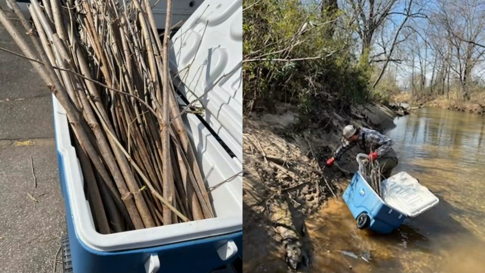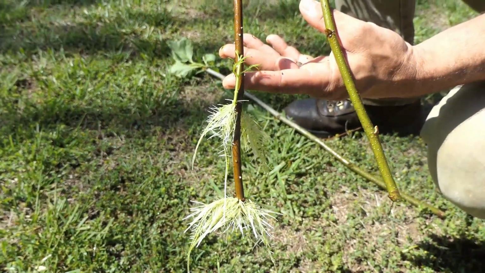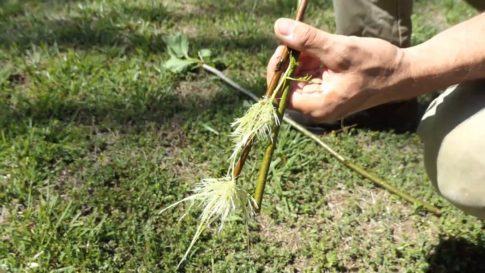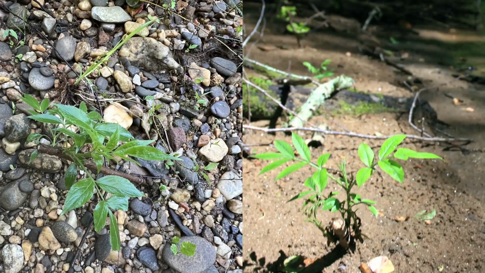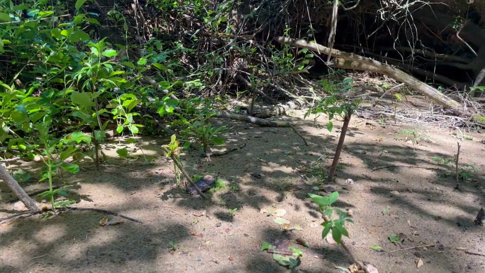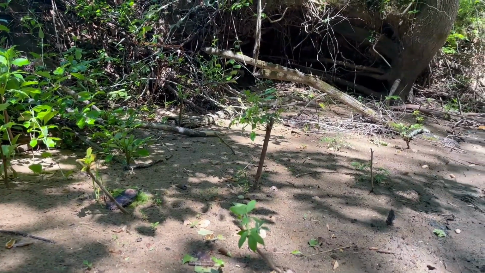For a larger project, consider live stakes. Simple cuttings of willow, dogwood, and elderberry could be driven into the bank. They root directly into the soil, where their growing root systems bind soil together and quickly stabilize stream edges as new vegetation becomes established.